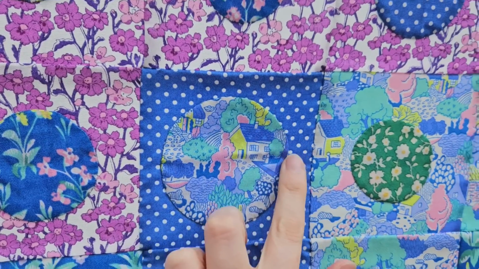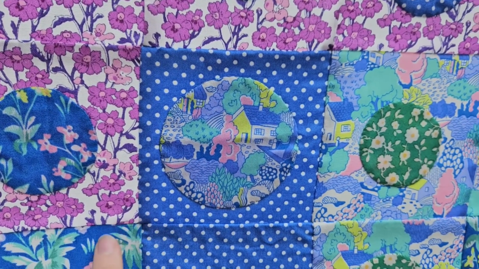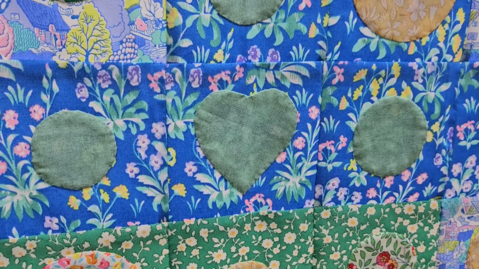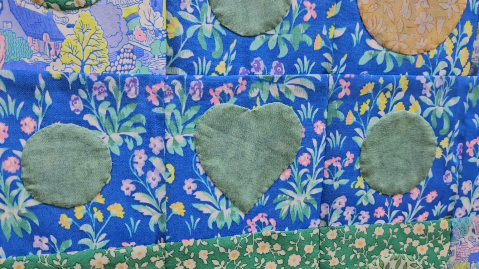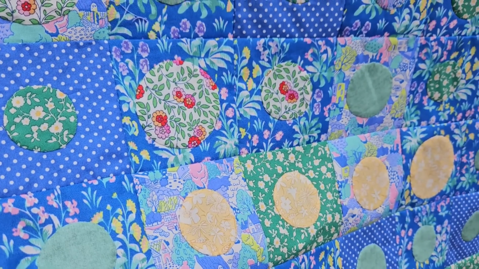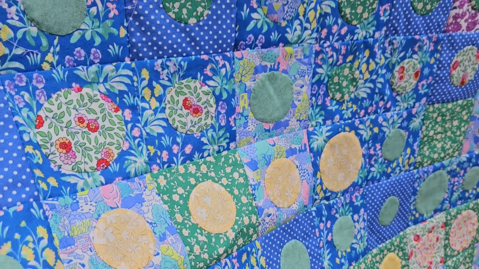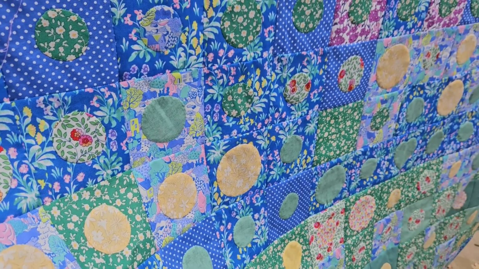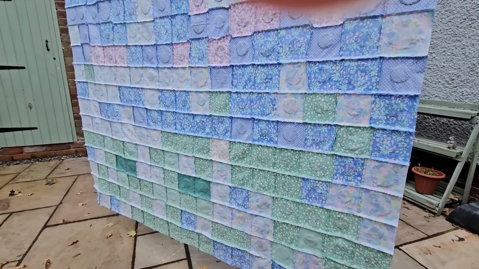I am still on the lookout for some of this blue polka dot fabric. I've ordered some, but it actually came as the wrong colour, which is the hardest part of ordering it online. If you saw that heart there, that was to mark my partner's birthday, and I'll be doing one of those for my birthday that's coming up in a couple of weeks.